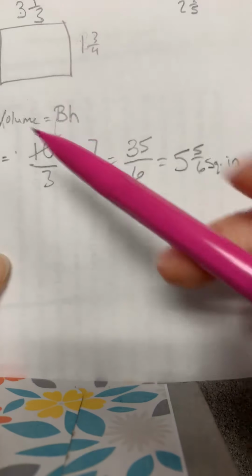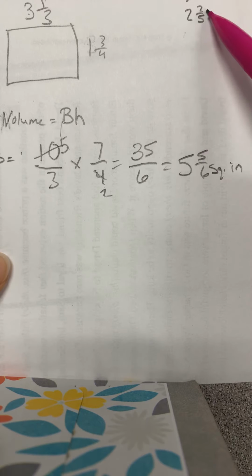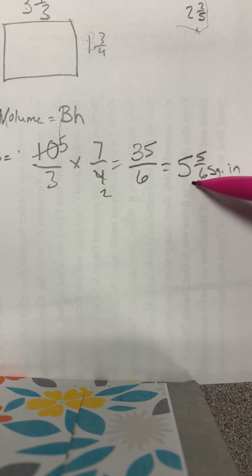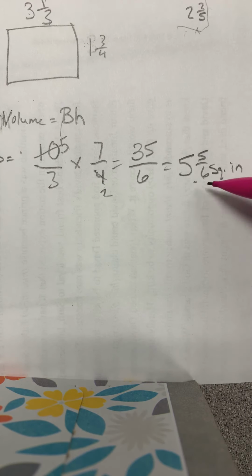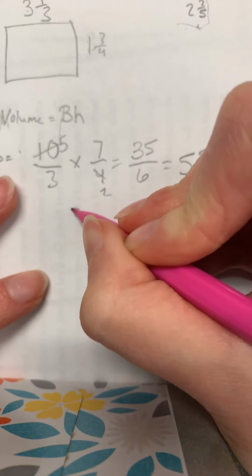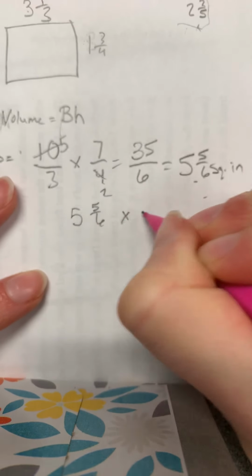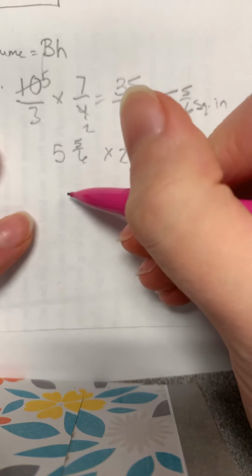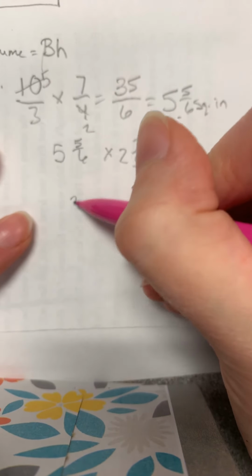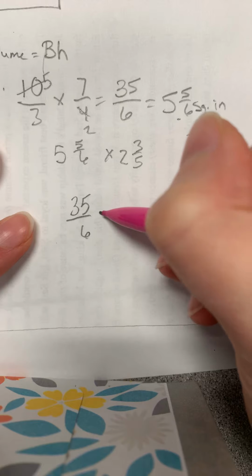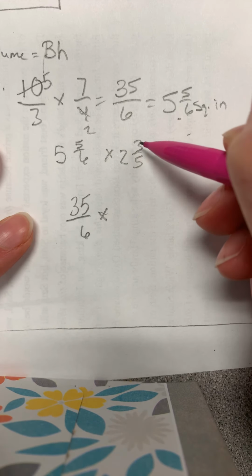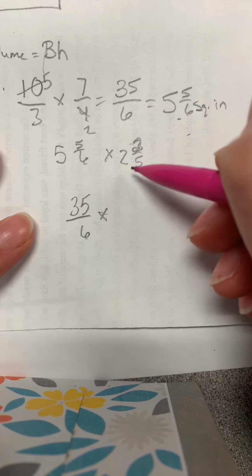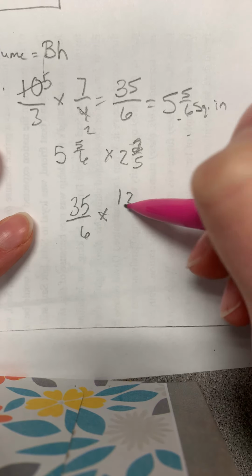So now I have my area of this, and then they just give you the height. So I got to take my height now of my prism times the area. So I'm going to do 5 and 5/6 times 2 and 2/5. And I'm going to do the same thing. I'm just going to make it an improper fraction. So 6 times 5 is 30 plus 5 is 35 over 6, times 10 plus 2 is 12 over 5. I'm sorry, this should be a 2.